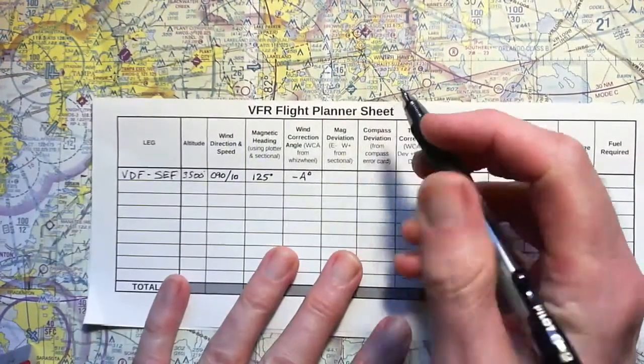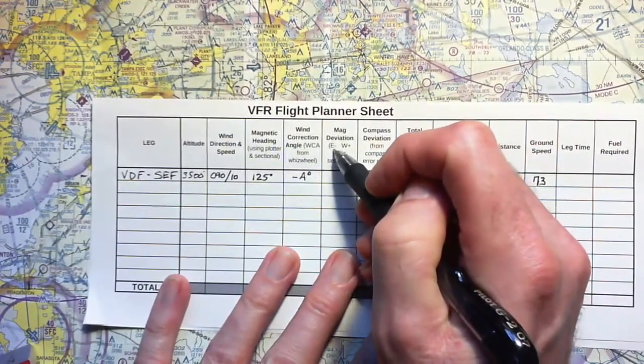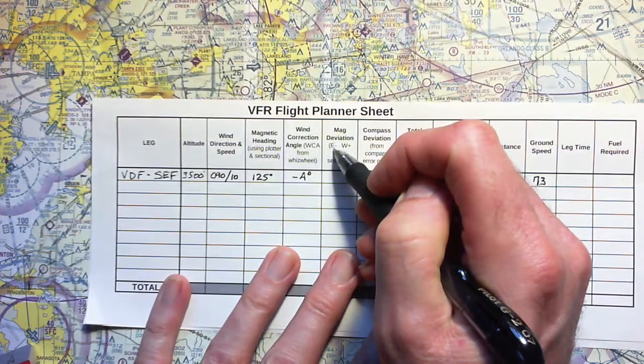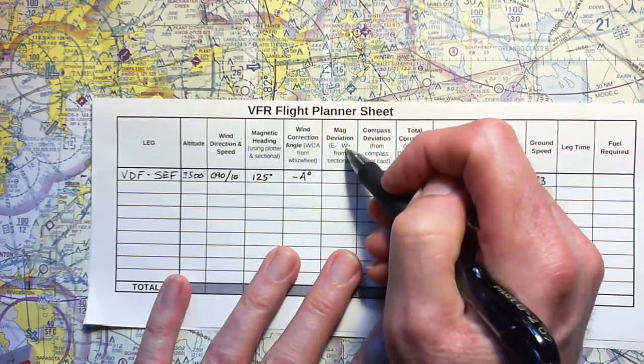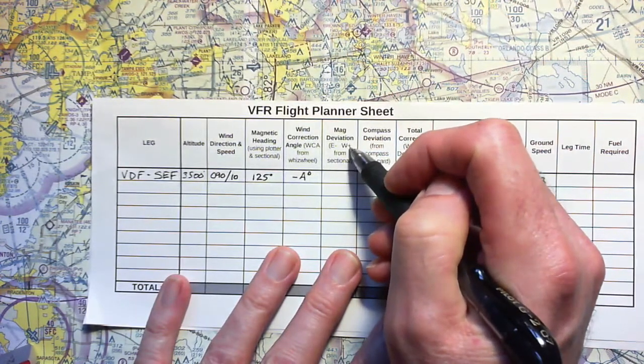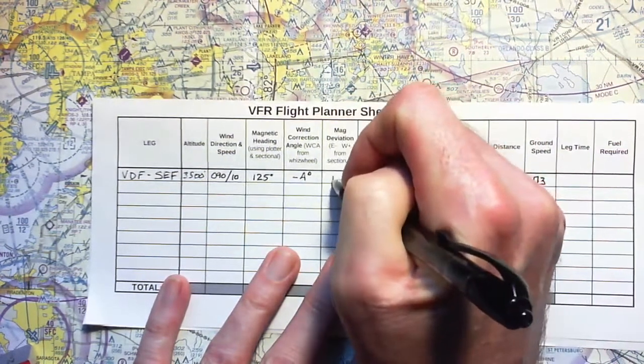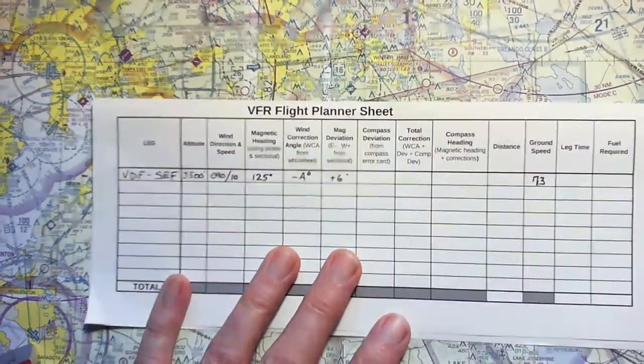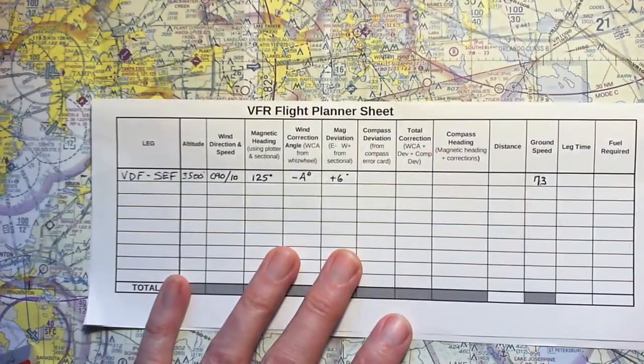Now coming back to my flight planner, east variation or deviation would be a negative number, west would be a positive number. So we're 6 west, so it's plus 6 degrees correction. And that's what the compass is lying to you on.